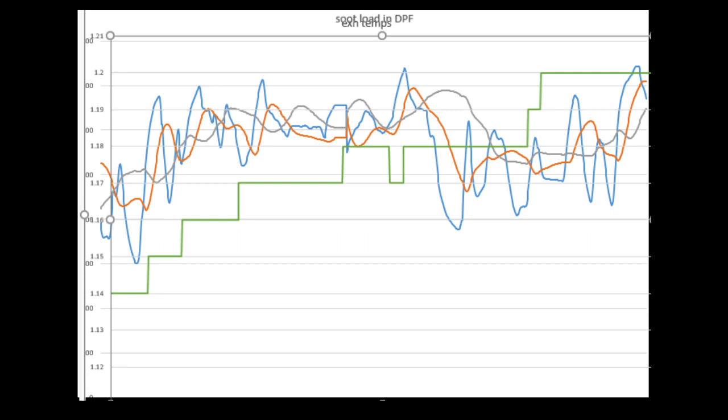This graph represents a half hour of a driving road test. The blue, orange, and gray lines represent the exhaust temperature sensors in the after treatment. The green line represents soot load building in the diesel particulate filter as we drive. It's particularly important to notice in this log that our soot load, or green line, is continually going up as we drive. And it's going up pretty rapidly.